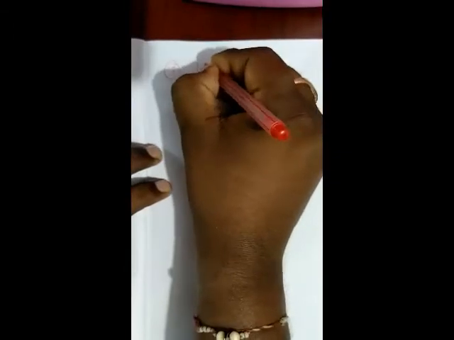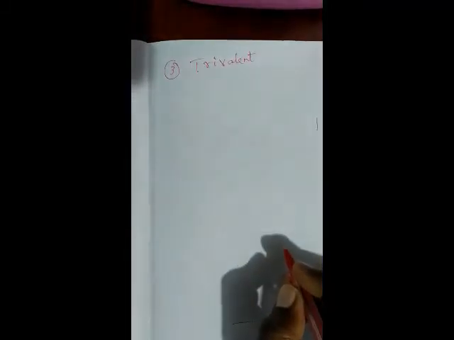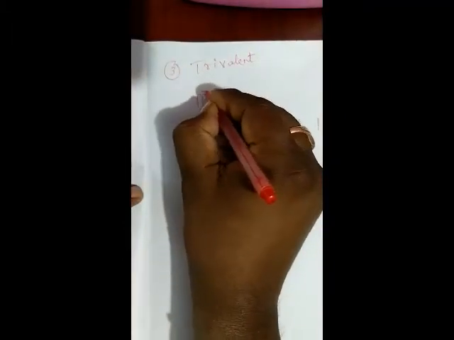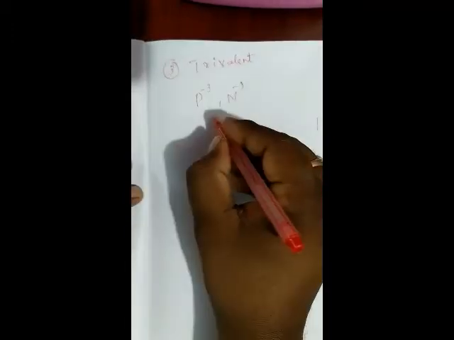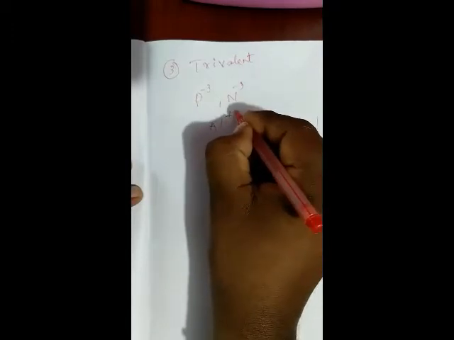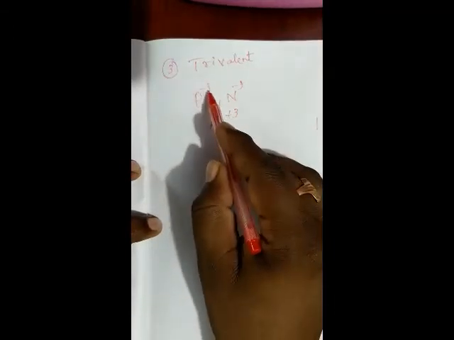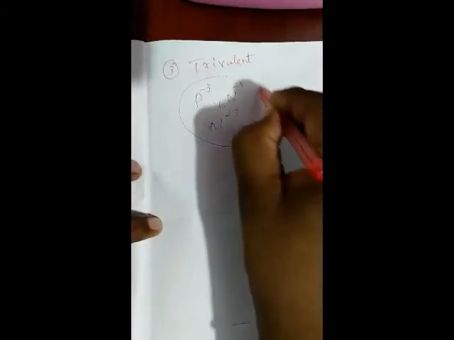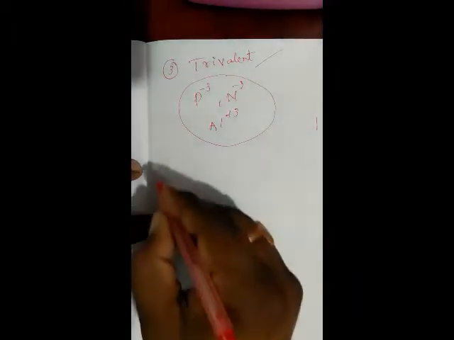The third one is trivalent. Trivalent means P minus 3, N minus 3, Al plus 3. Here the charge value is 3 for each ion. So the ions which contain charge value 3 are known as trivalent.